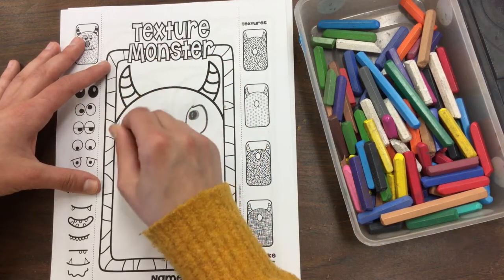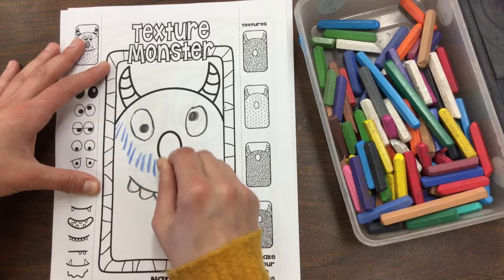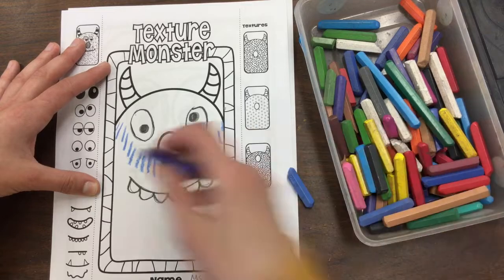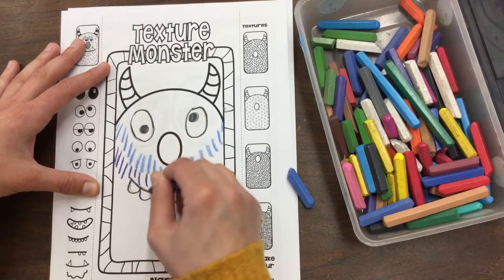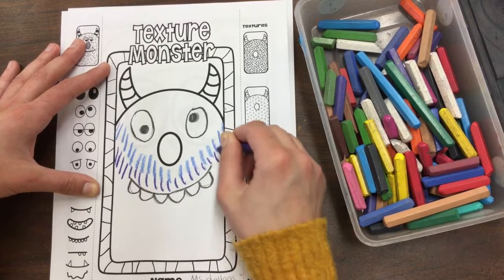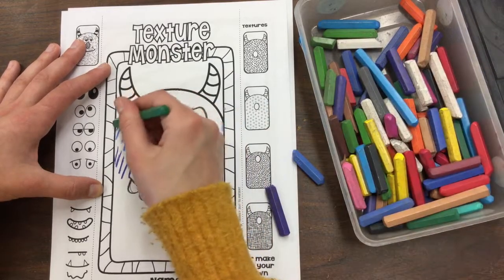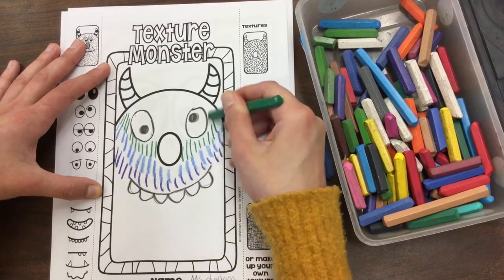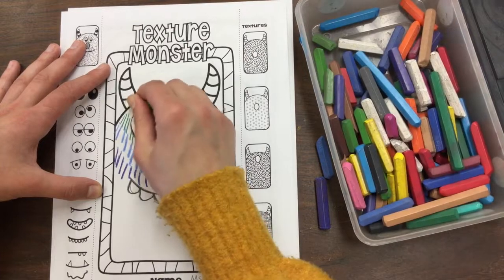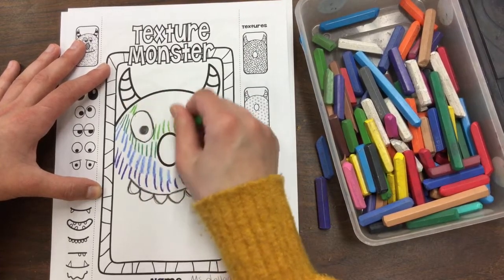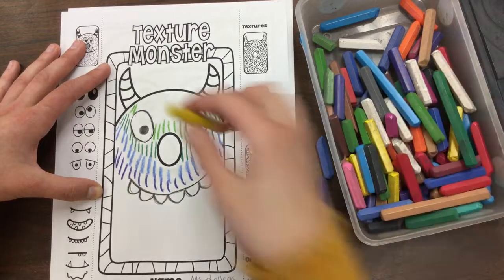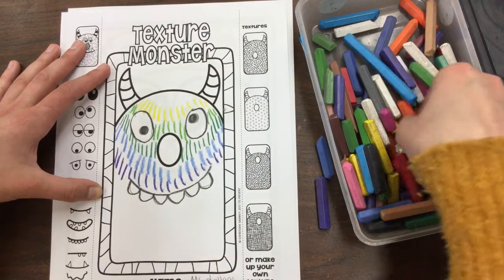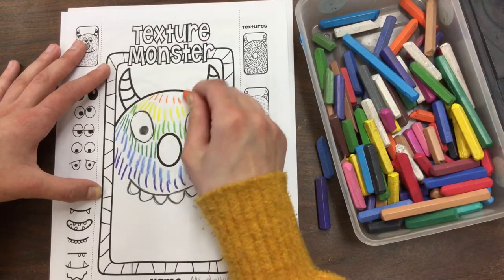So I'm going to start to add straight lines for my texture monster. And because I'm super creative, I'm going to make my straight lines all different colors to show some fuzzy texture. So the straight lines are kind of like the monster's fur. And you can see I'm adding nice straight lines. I'm going to go over the nose because I'm going to color the nose in a different color. Whatever types of crayons or coloring materials you have, you can use to make this monster. And if you noticed, I am making my monster's fur in the order of the rainbow.